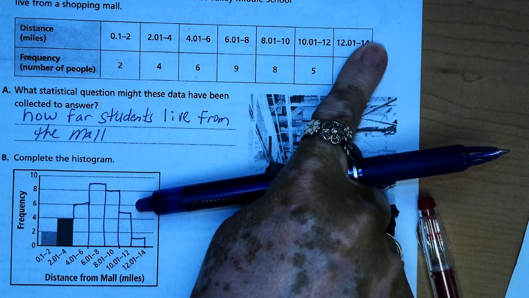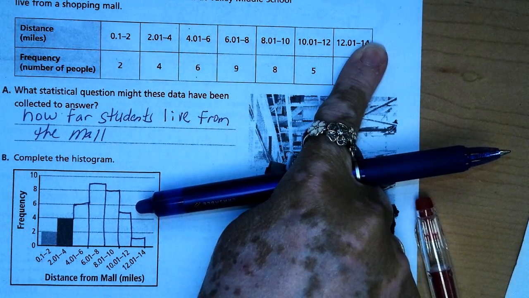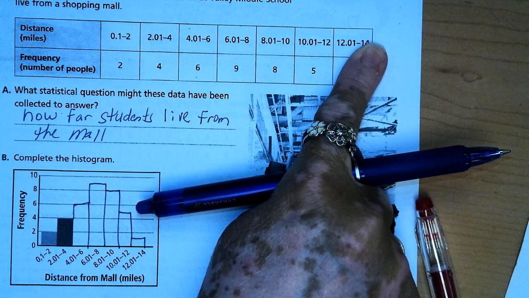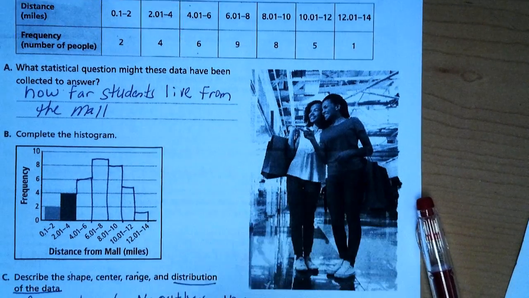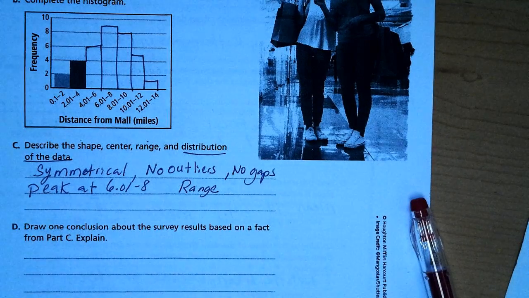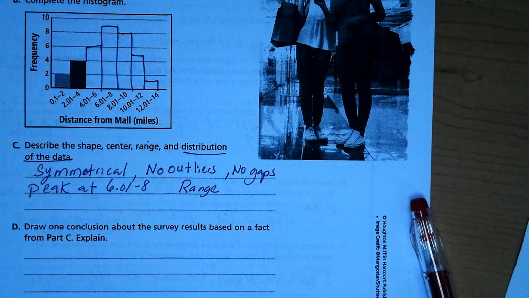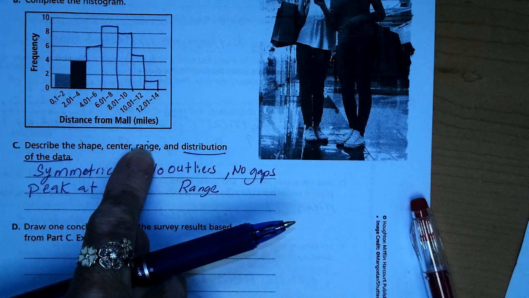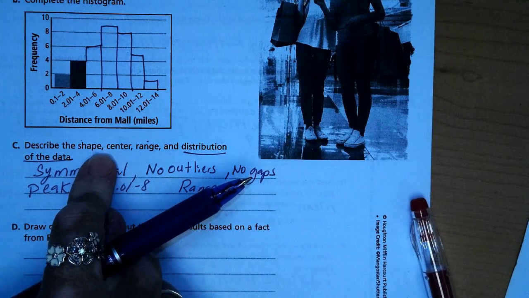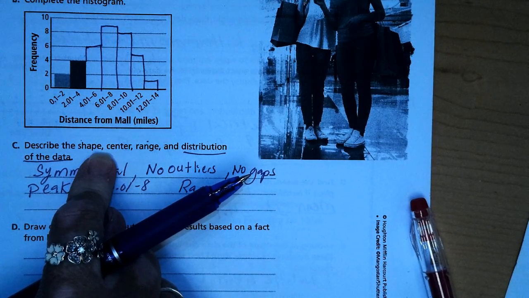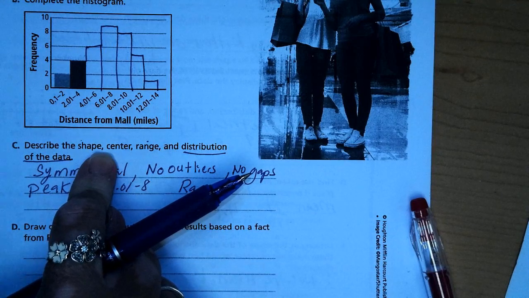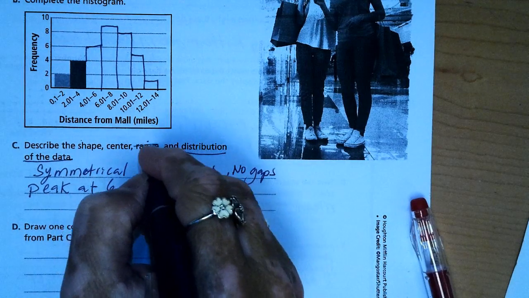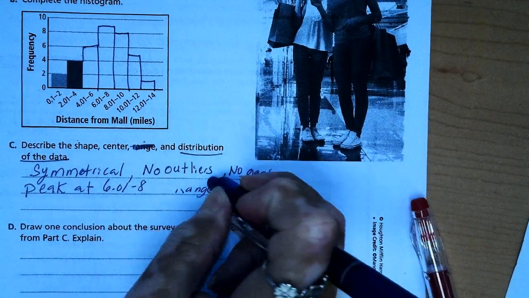Yeah, so we really don't know the actual point, so it's kind of hard to do the range, but it says range, doesn't it? Does your paper say range? What does your paper say, guys? It says data by identifying clusters, peaks, gaps, and symmetry. Okay, so your question actually doesn't have range, because you can't find the range of that.